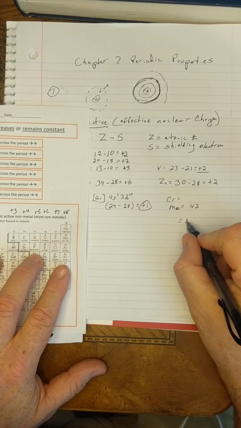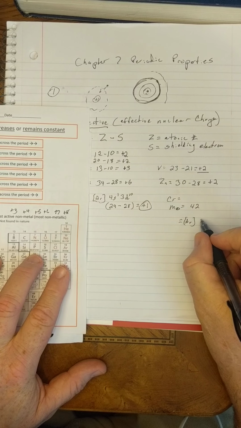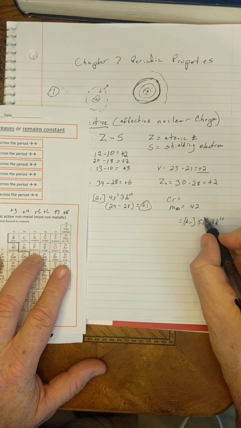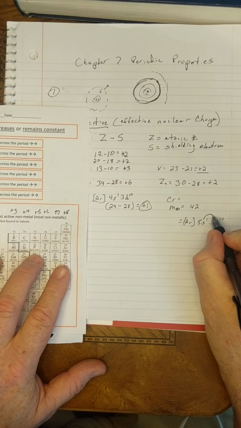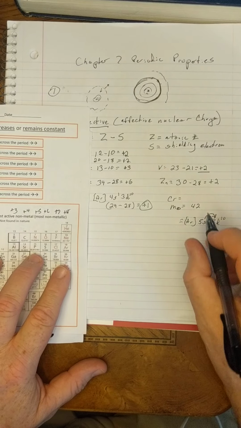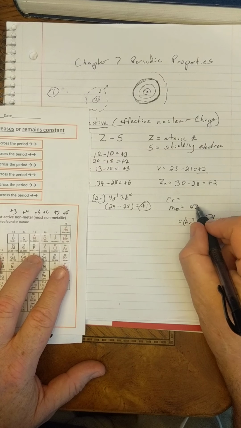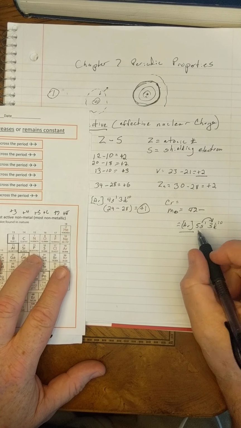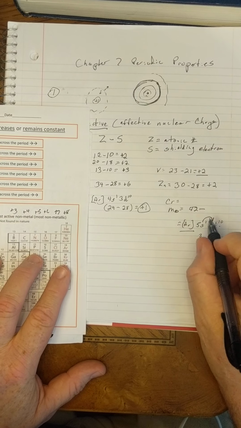So molybdenum is krypton with a 5s1 and a 4d5, and effectively it's taken that outer core electron and made it become a shielding electron in the middle. So molybdenum is going to be 42 minus 36 plus 10.